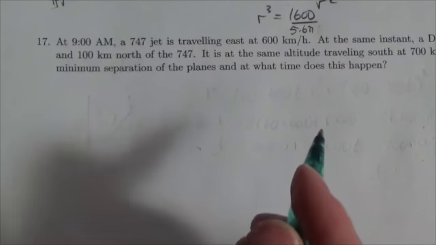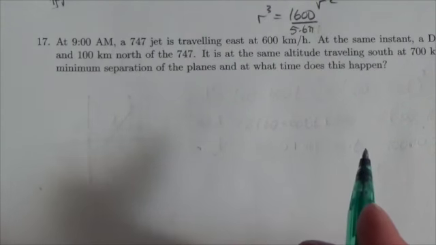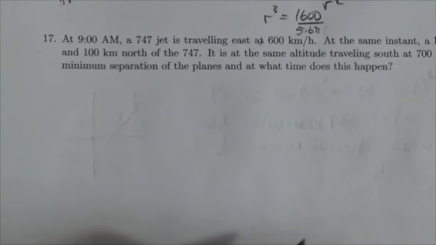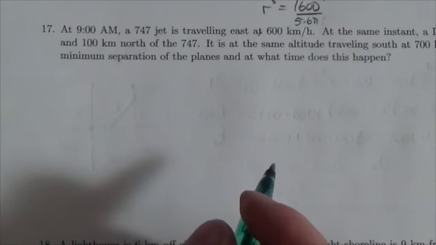Okay, hi everybody. This is the Math 31 optimization review. This is question 17. This is a bit of a difficult question just in terms of getting the diagram correct here. Other than that, it's not too bad.